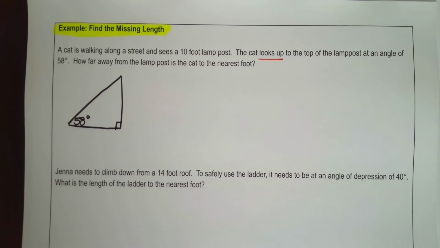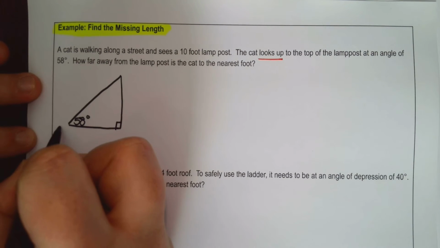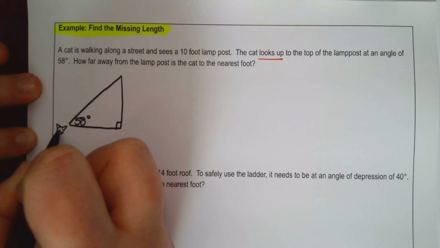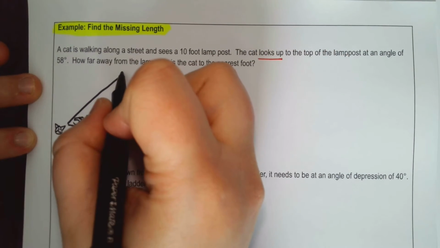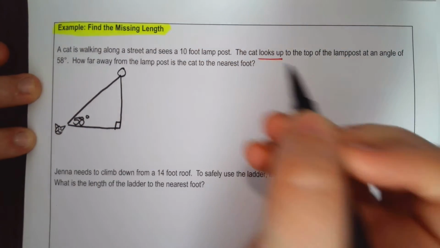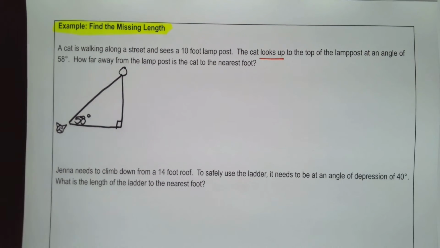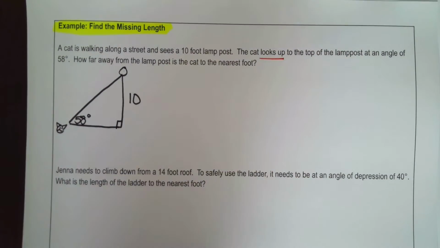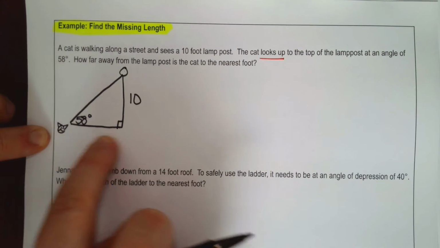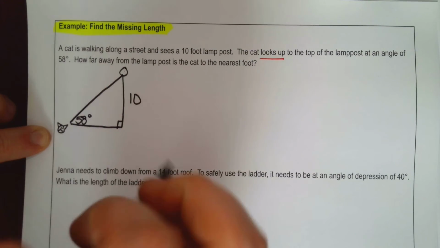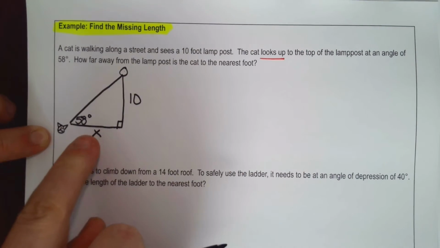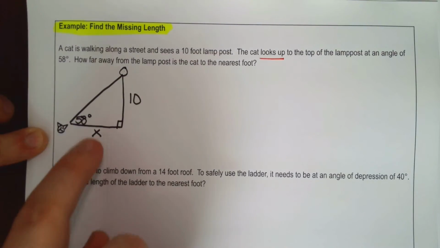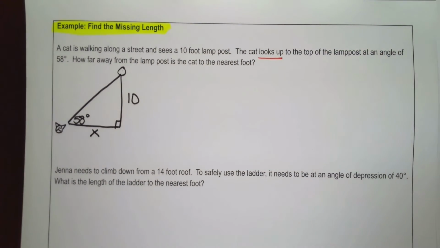All right, so then we need to label. Right here is our cat. Meow. And then this is our lamppost. I don't know how lampposts really look, but there we go. So we know that the lamppost is 10 feet tall. And we want to know how far away is the cat from the lamppost. So we need to identify this length. So now that we have our pieces all placed, it's essentially what we did on the first page.